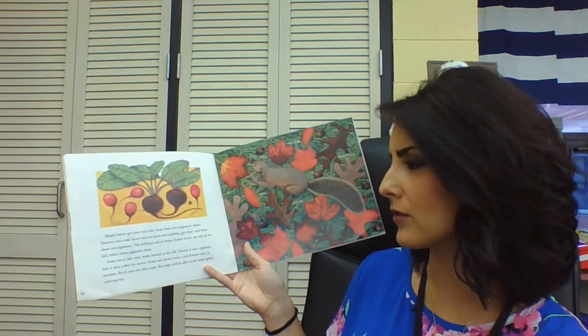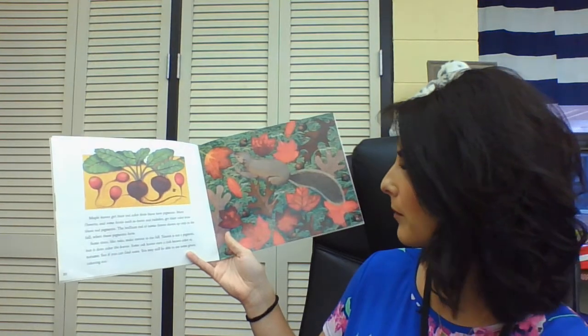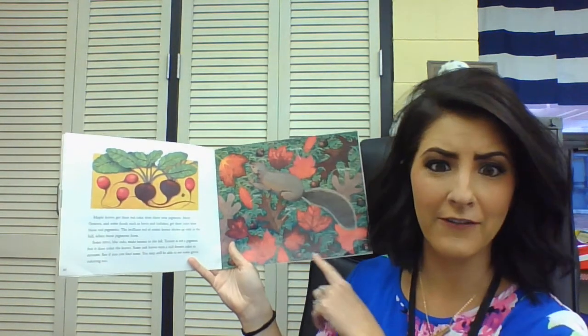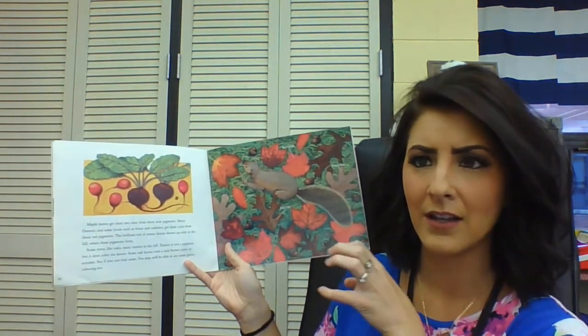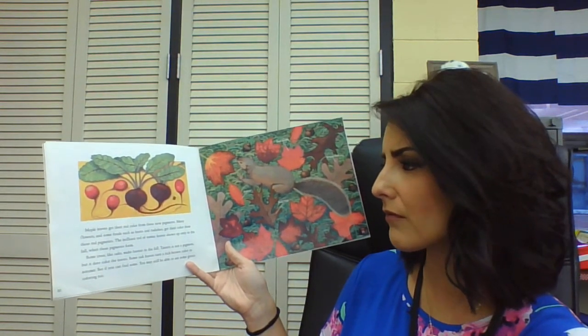The brilliant red of sumac leaves shows up only in the fall when these pigments form. So you can see those are some of my favorite, the really bright red, those deep bright red colors are so pretty in the fall.